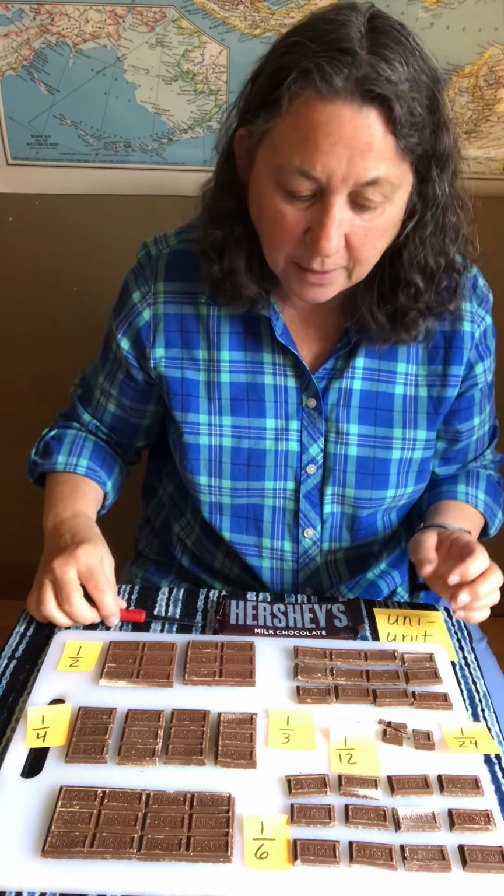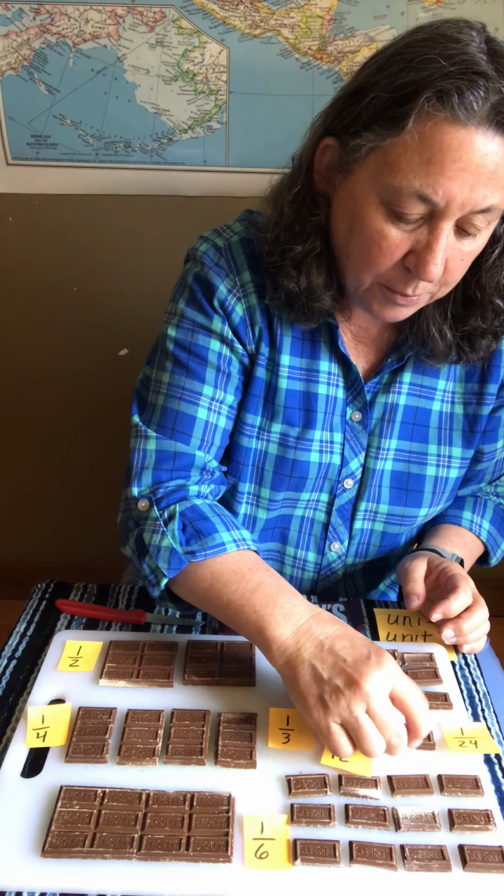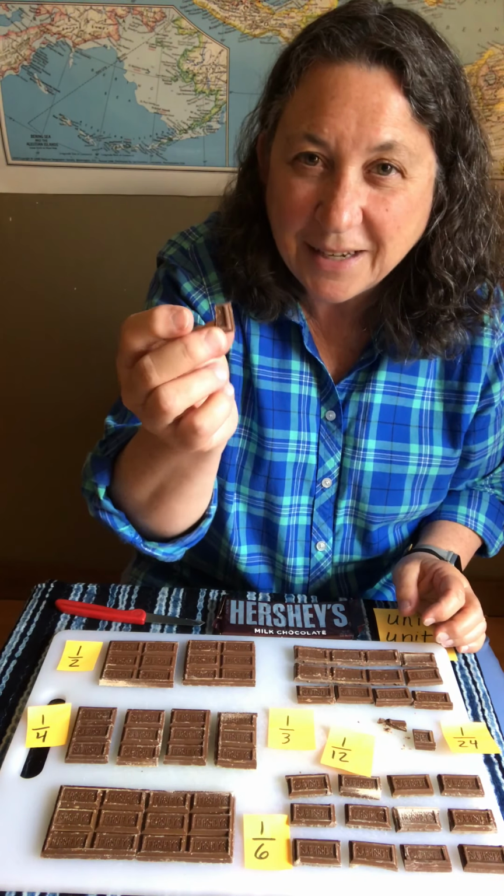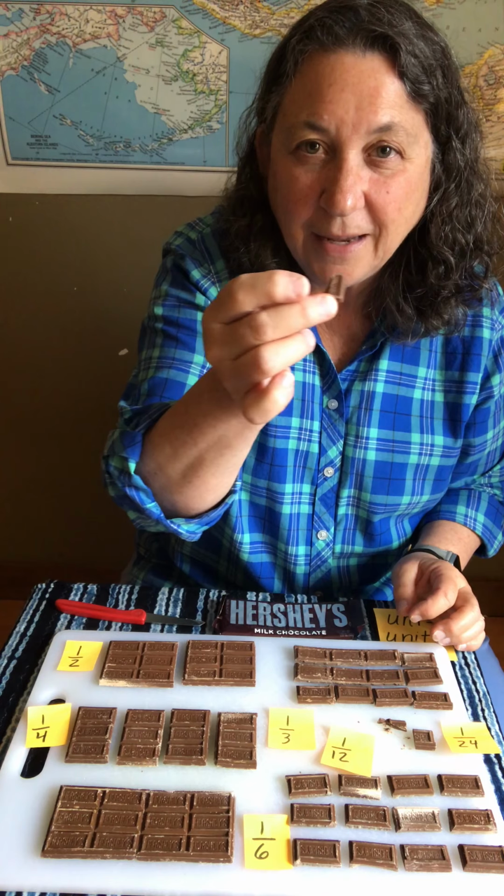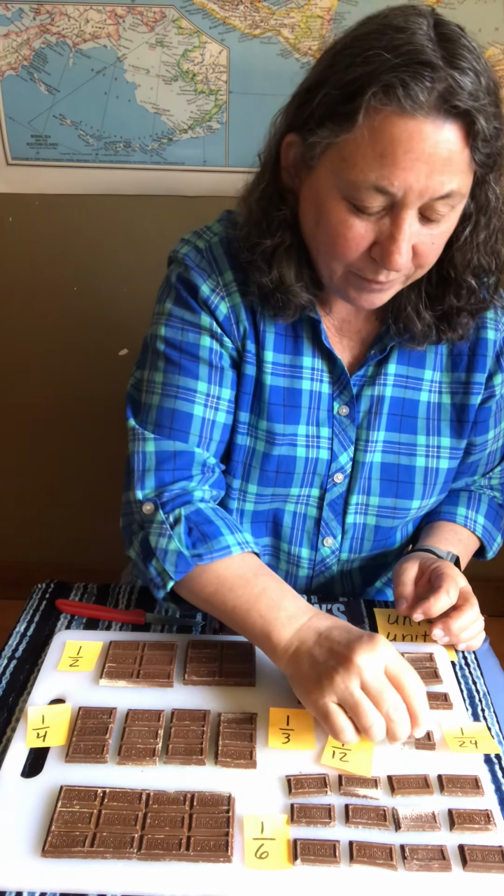I brought a knife because it is possible to cut this into 48 equal pieces. And one of those pieces would be called 1/48. 48 is a giant number. You might think, I'm going to pick 48 and get a lot of chocolate. But now you're beginning to get crumbs. That's 1 out of 48. That's a crumb of chocolate.